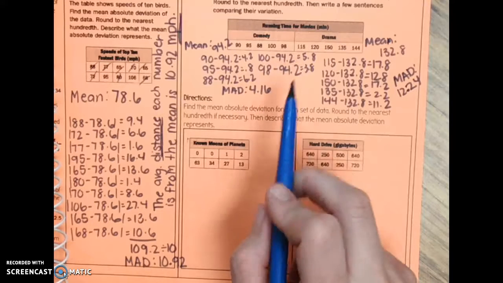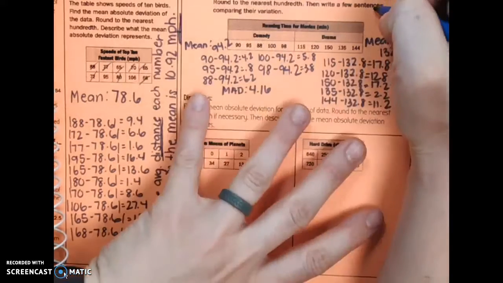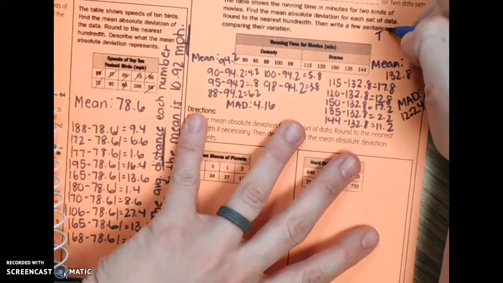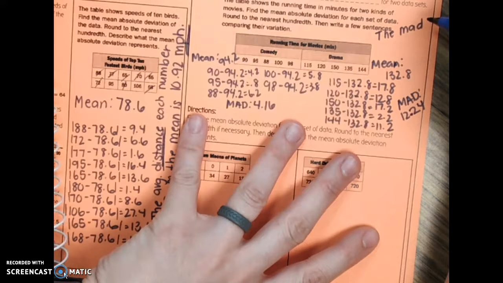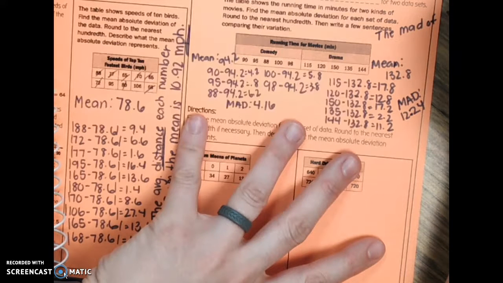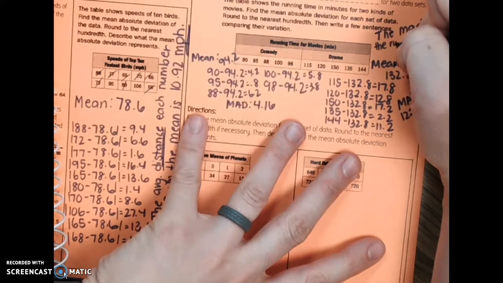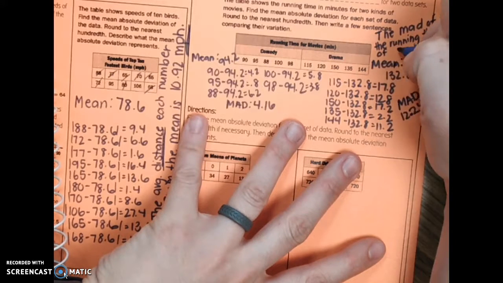So for comedies, the MAD is less. So the MAD of the running times of comedies is less.